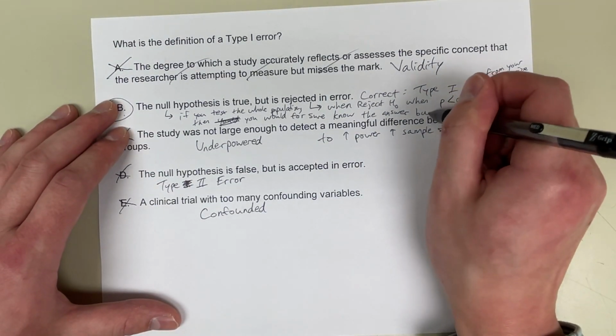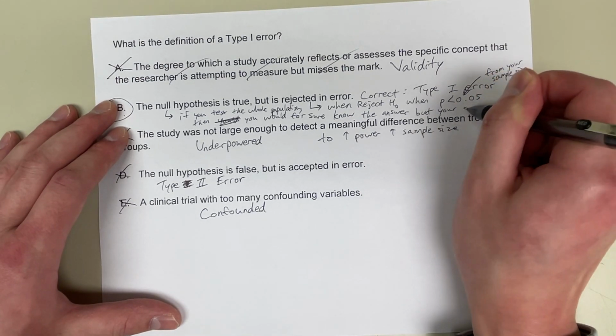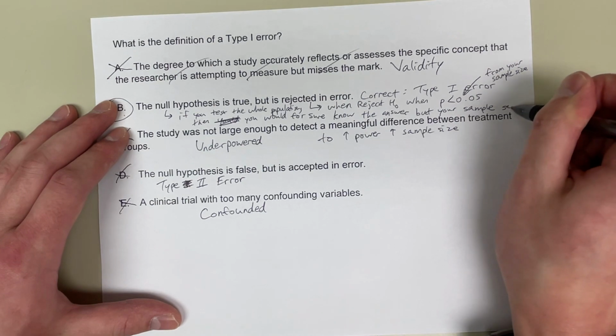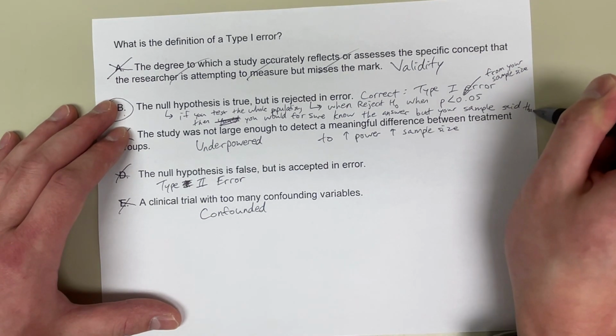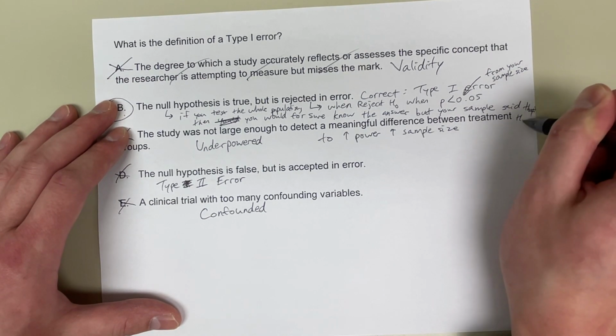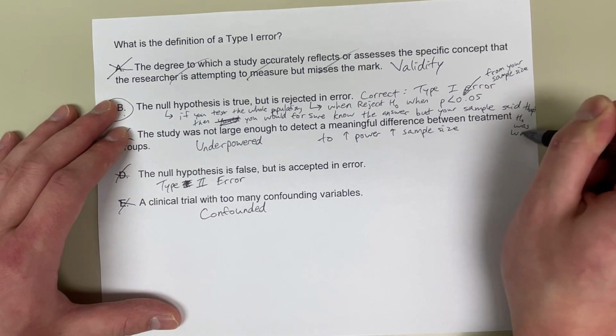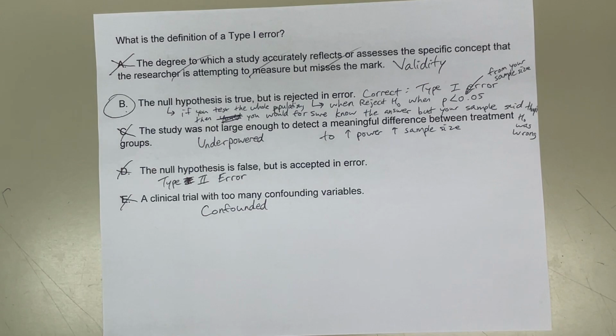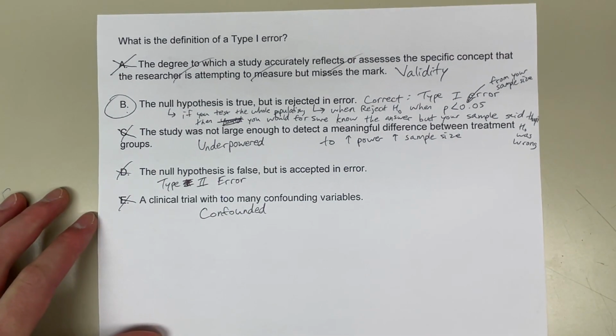But your sample said that H naught was wrong. I hope that clears things up.